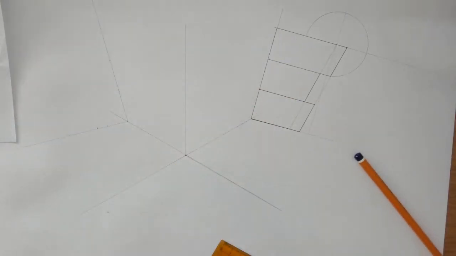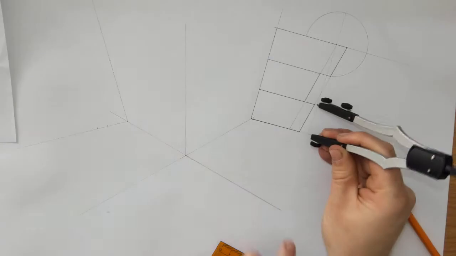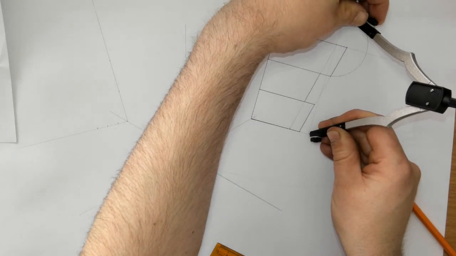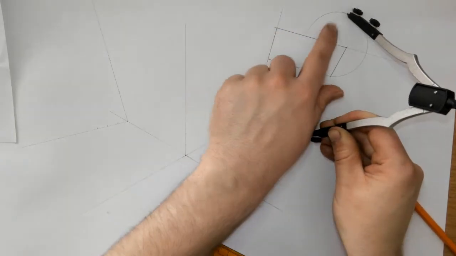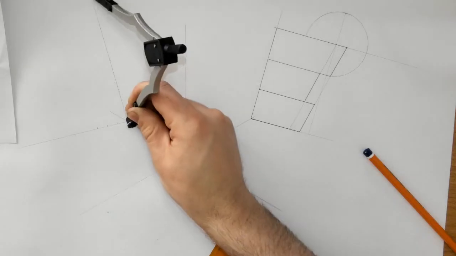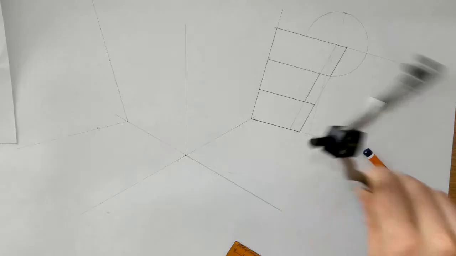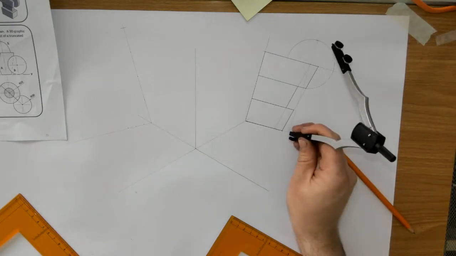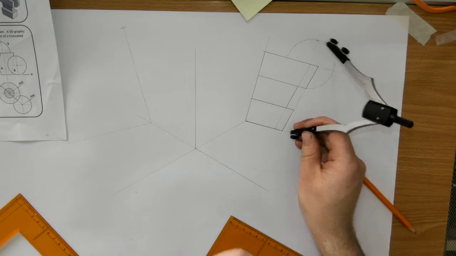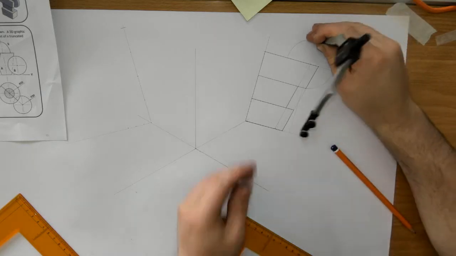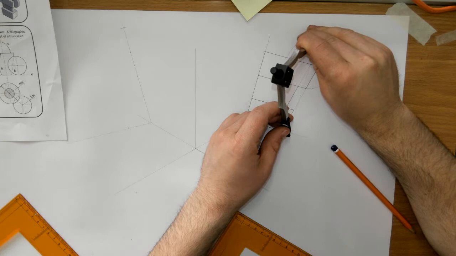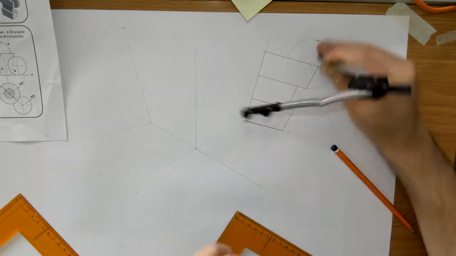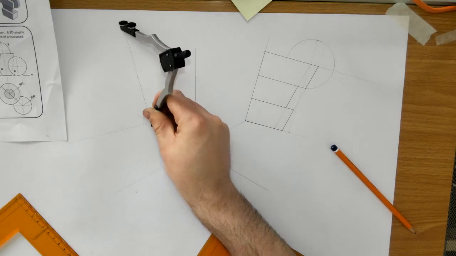Now, to get the circular disc, or the cylindrical disc rather, I'm going to take the height of this here from the elevation using my compass. I'm going to lift and mark it over here. So I'll just zoom out there to catch that. So I took that distance with my compass. Tiny bit off. And I'm going to transfer it over here.